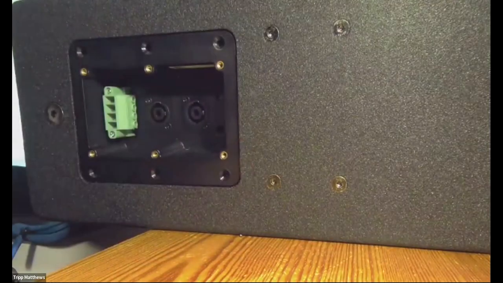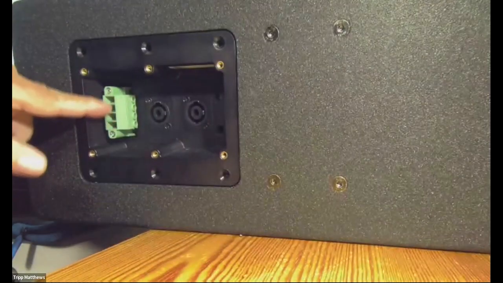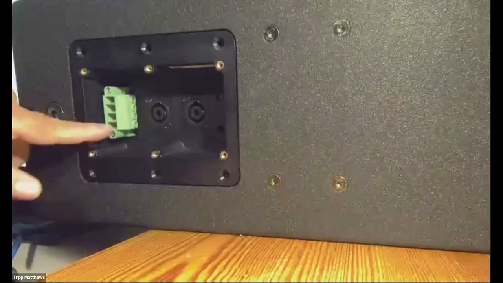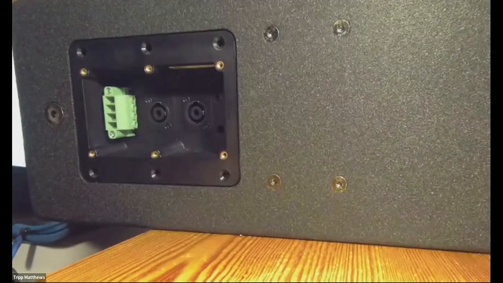like so. And going into Biamp, you would have pins 1 and 2, pins 1 plus, 1 minus, 2 plus, 2 minus, same as on the NL4s. So that's how it's done in the real world. And now we're going to move on to the Q-SYS setup.